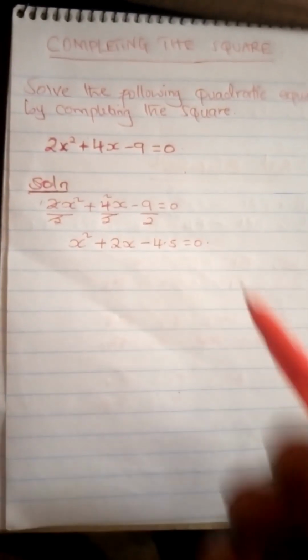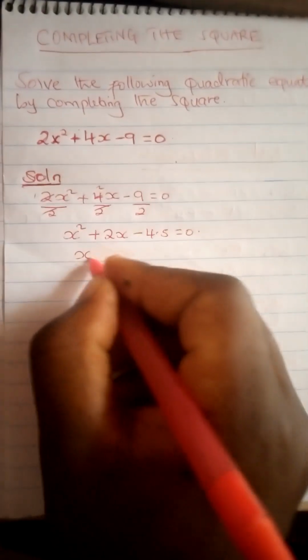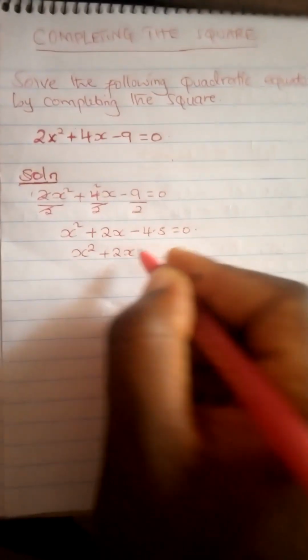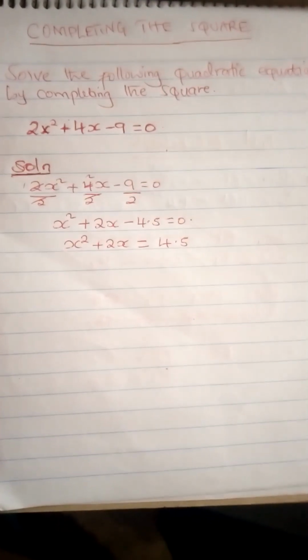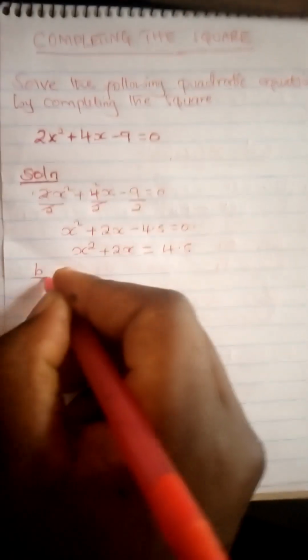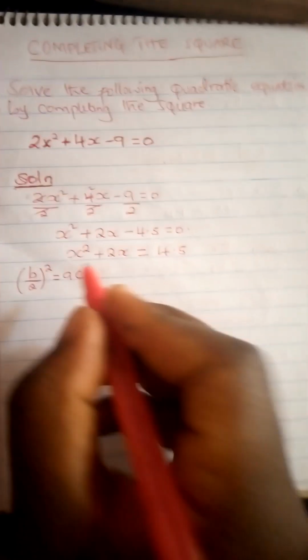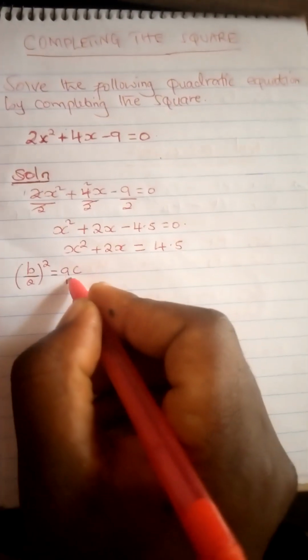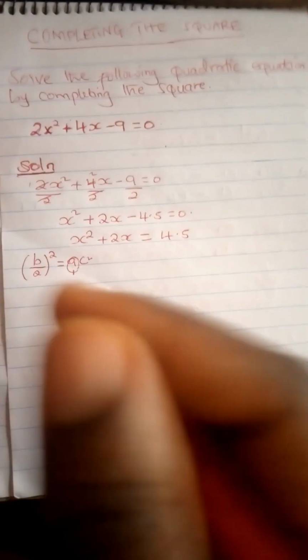Then the second step is that you take the constant term to the other side. You add it on both sides because it is subtraction. So it will be x squared plus 2x equals 4.5. Then remember the formula that we use in completing the square says that you take b, divide it by 2, and then square it, and it will give you the c. Since our a is 1, it will automatically give you the value c. So we need the new c, which we add to the left hand side and also add the same value to the right hand side.